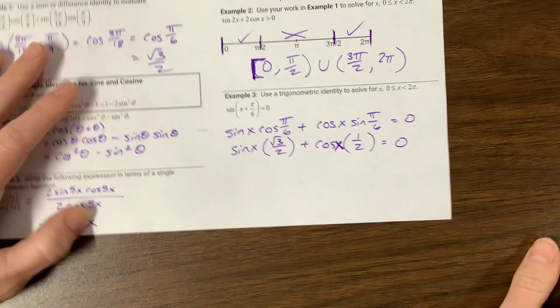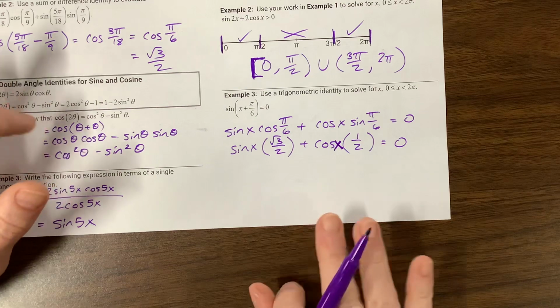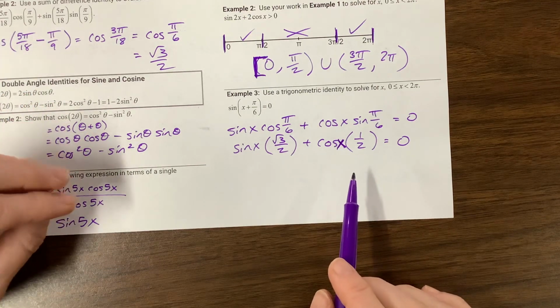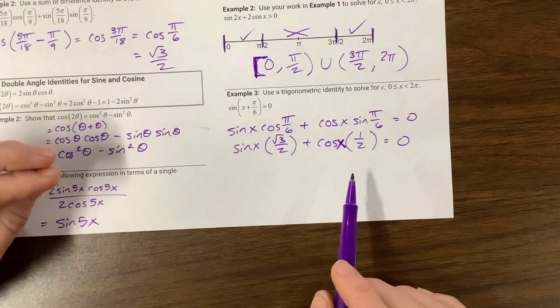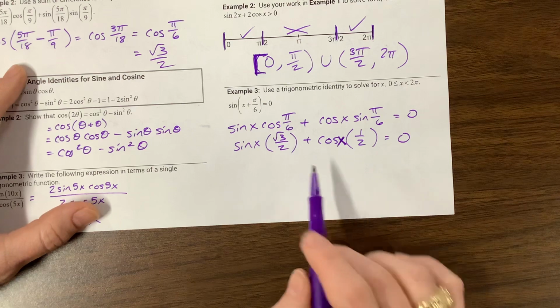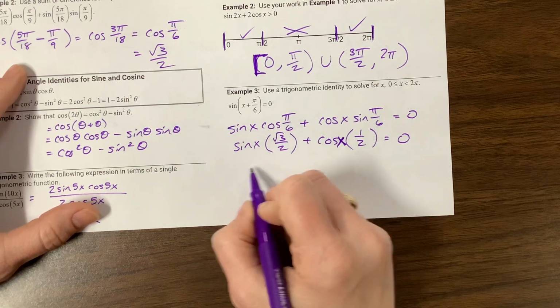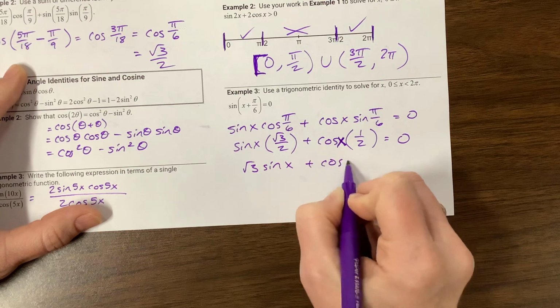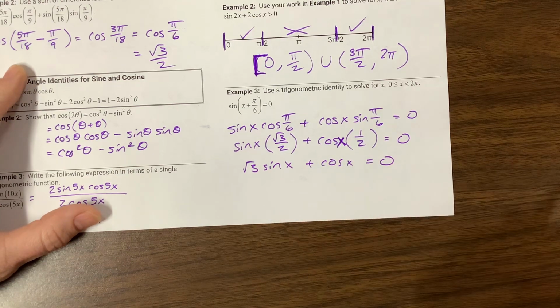Oh, this is where I should have practiced ahead of time. Use a trigonometric identity. Okay, if I multiply everybody by 2, I get root 3 sine of x plus cosine of x equals 0.